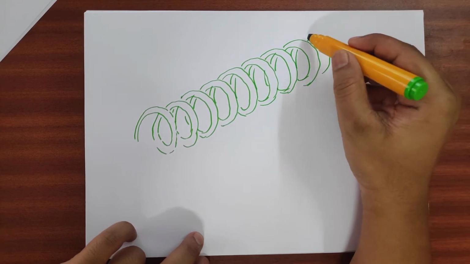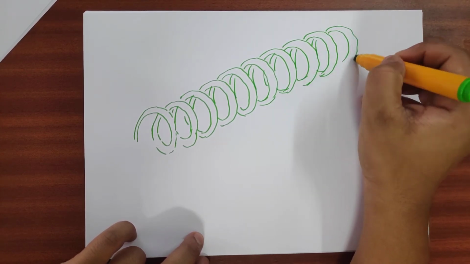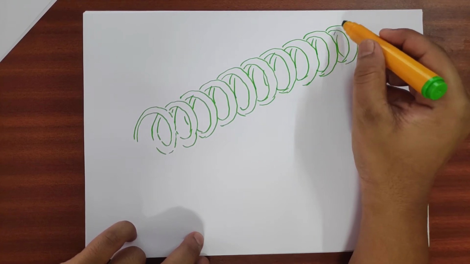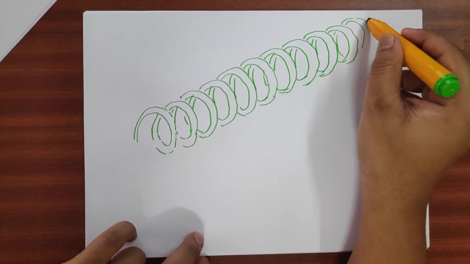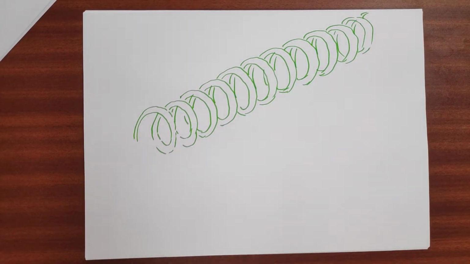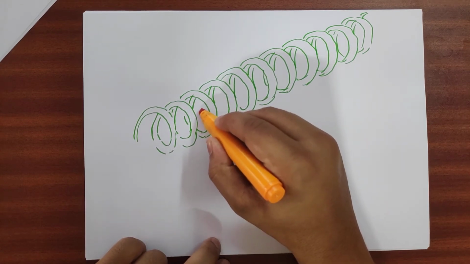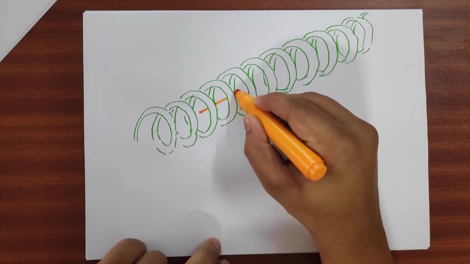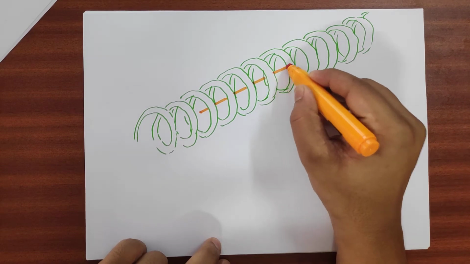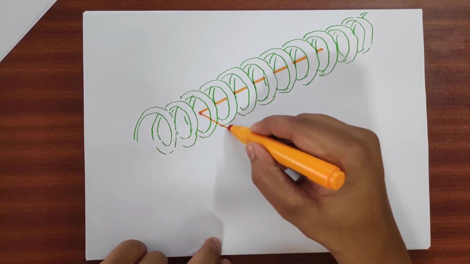This is what I have drawn, a solenoid, right? I have tried my best to draw a solenoid. I don't know whether it looks like a solenoid or not. Now, this is the loop, the Amperian loop.